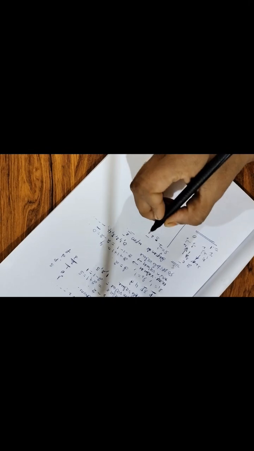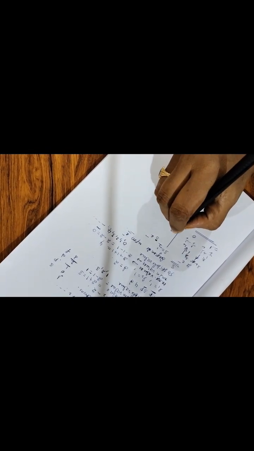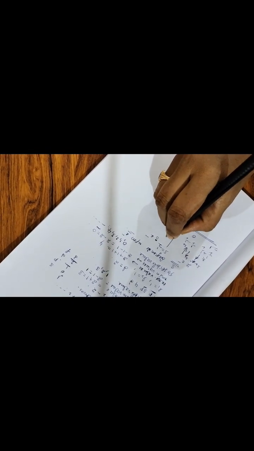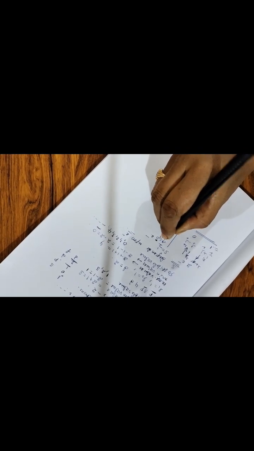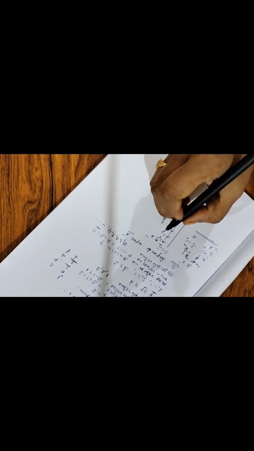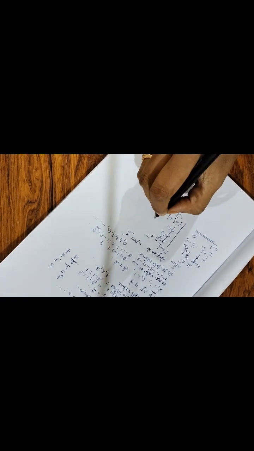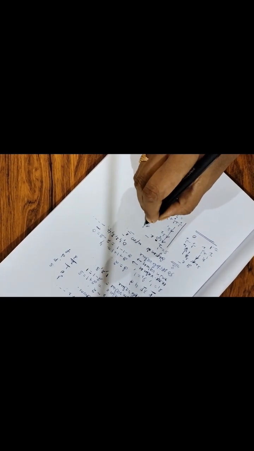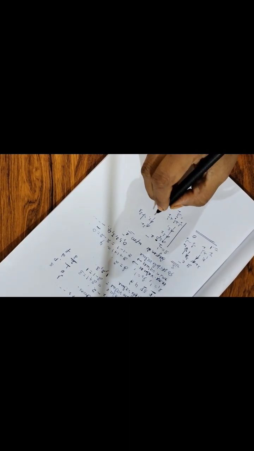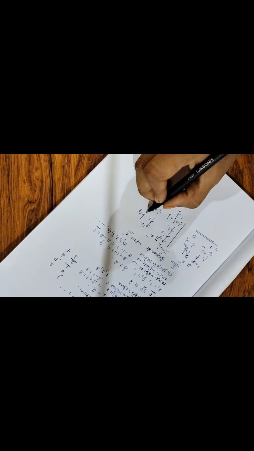Similarly, if we take a 3 electron system, either all electrons may spin in the same direction, S1, S2, S3. In such a position, what will be the spin value? Half plus half plus half, that is equal to 3 by 2. Next, either two electrons will be in the same direction and the third electron opposite to that. Now what will be the spin value? Half plus half, that is equal to 1. In the opposite direction, minus 1 by 2. The spin value is 1 by 2.